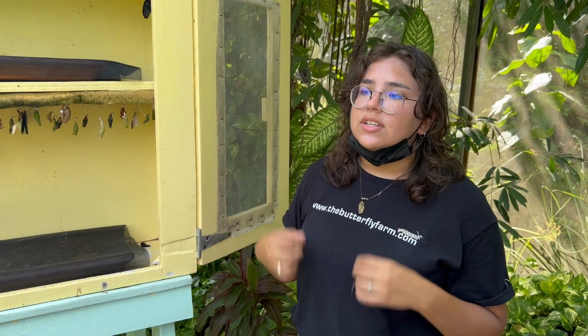The female is much larger and stronger because she carries a lot of eggs in her abdomen, about 800 to 1,000 eggs. The males are smaller and prettier because, very similar to birds, they have to attract the females.